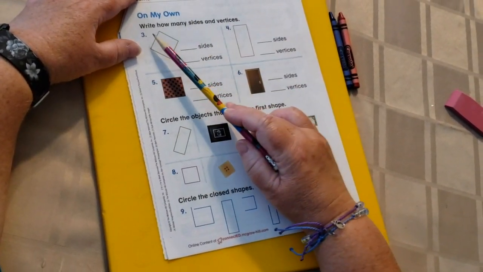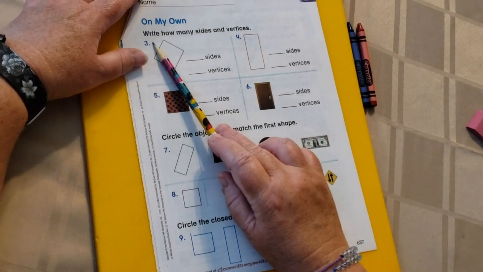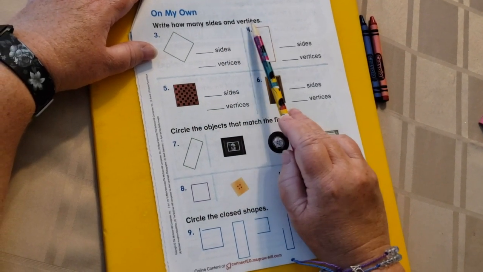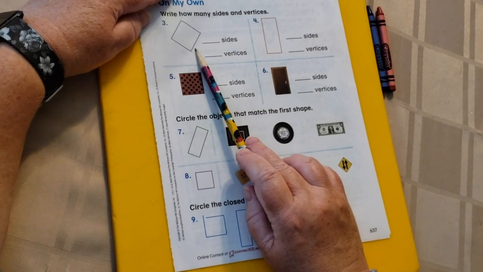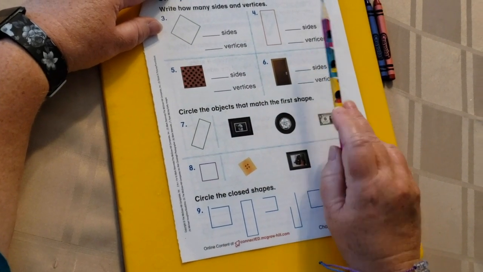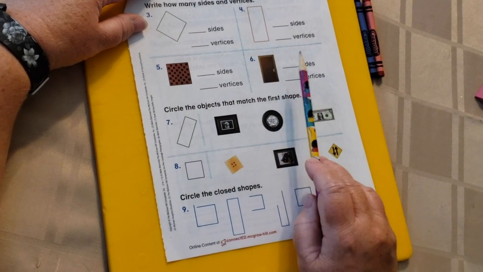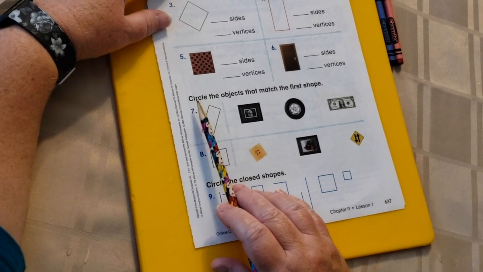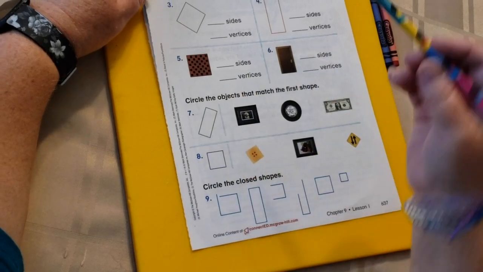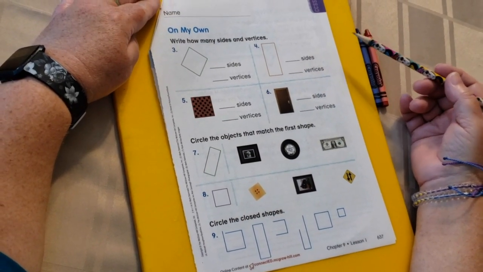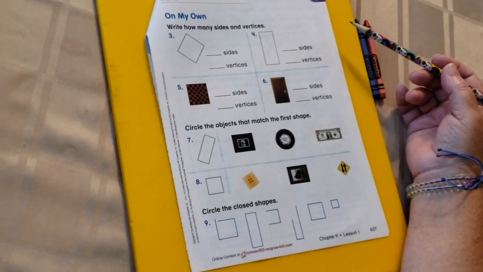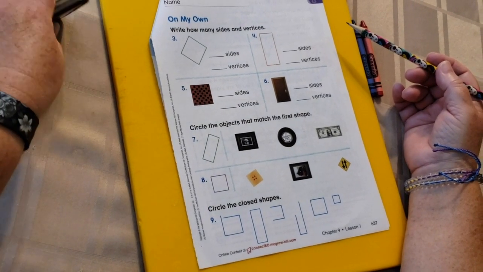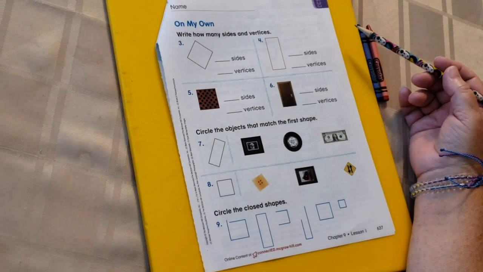Now it says, on my own, write how many sides and vertices. So for each one of these, you're going to write how many sides and vertices. Then we'll do the next part. So let me give you a little bit of time to do this part. I'm going to play the Jeopardy Think music, and you can fill that out.